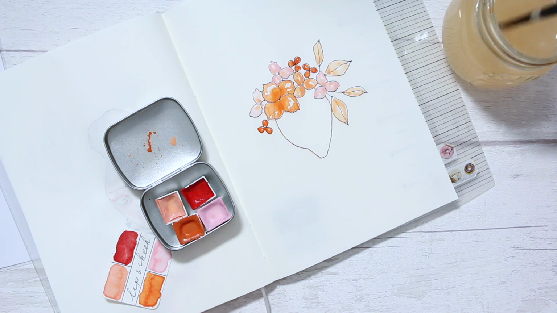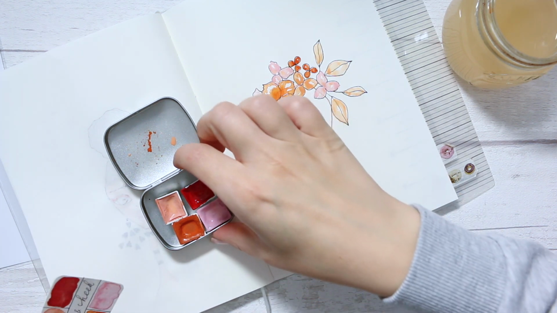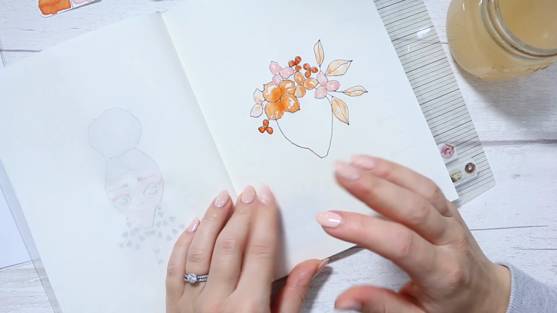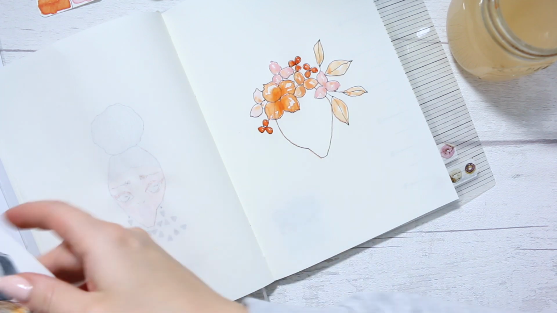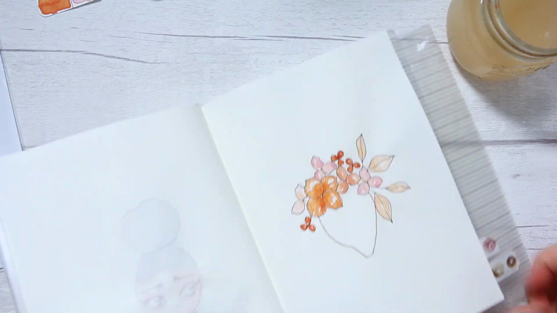Because it's watercolor, you want to play with it. You don't want to just keep one color, two colors. You want to mix them together as well. So now I'm going to go ahead, dry these and show you a close-up, and you'll see how different it will look to this. Okay, let's see.